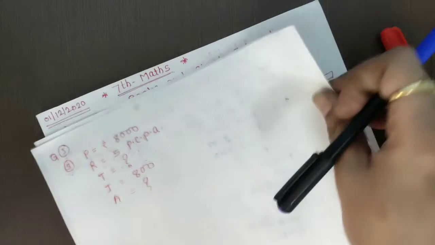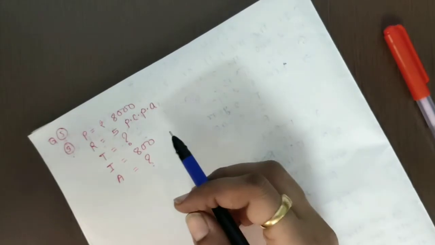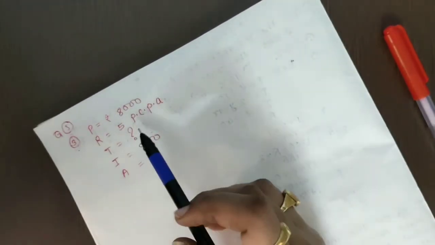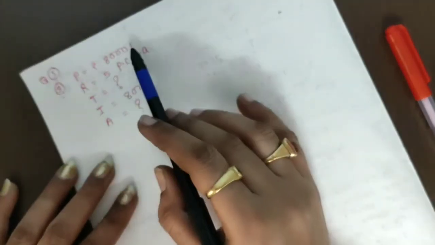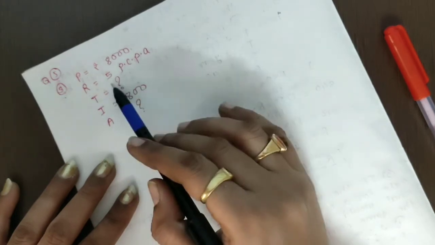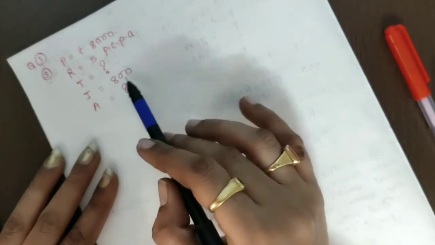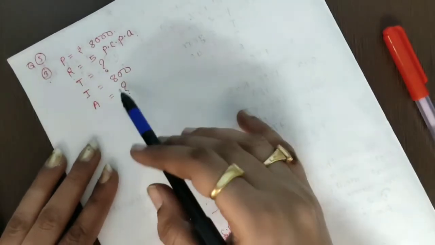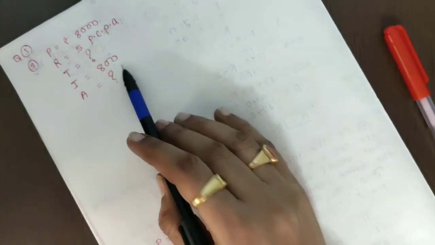नेक्स्ट क्वेश्चन नंबर 5. In that question number 5, one table is given there. Okay, and in that table I am going to take 2 examples. Now see from that table in example 3. Principal is given P equal to rupees 8000, R equal to 5 PCPA, T that we have to find out, I equal to 800, and amount again we have to find out. This is example number 3 from the table.